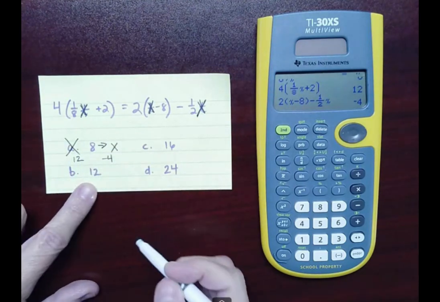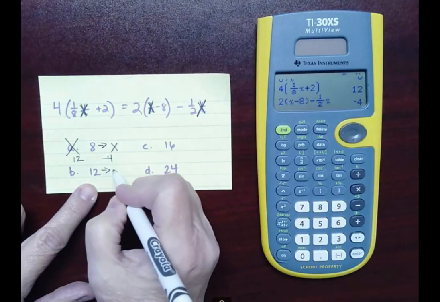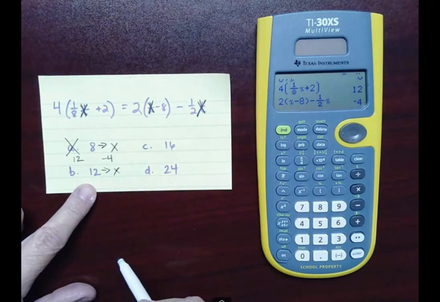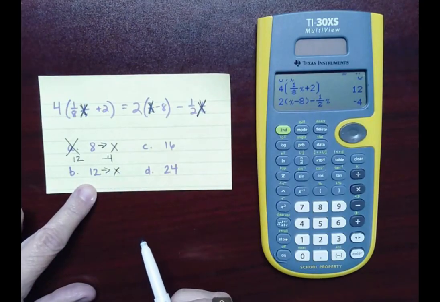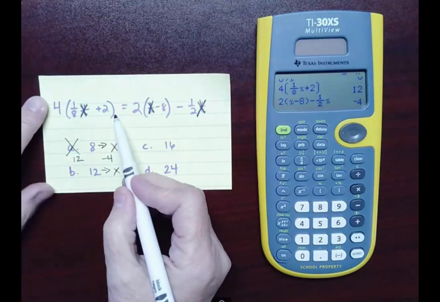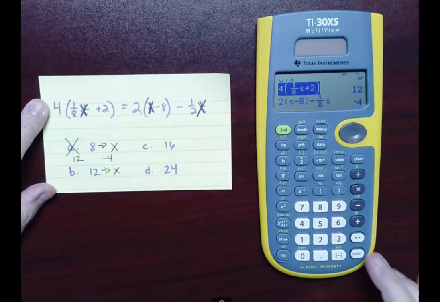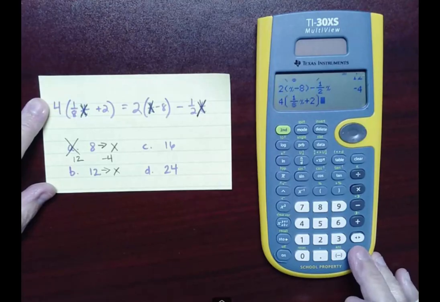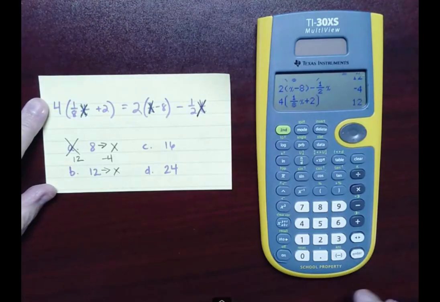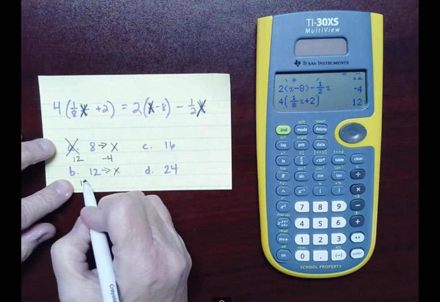Now we'll go on to answer choice B, 12 store X. This is certainly one of those situations where I don't want to have to retype it again. I got all these fractions, so I'm going to scroll up and highlight that expression. When I hit enter, it will copy and paste it to the bottom. Enter again gives me the answer of 12.